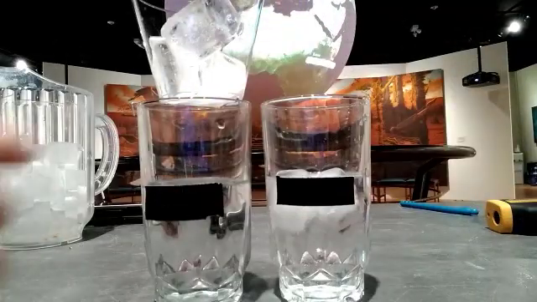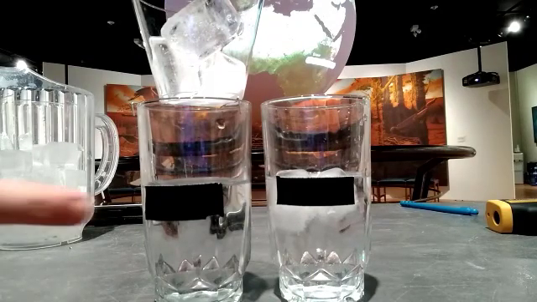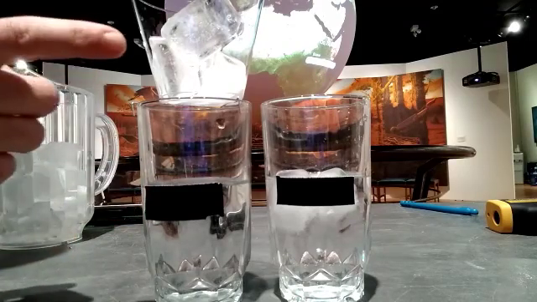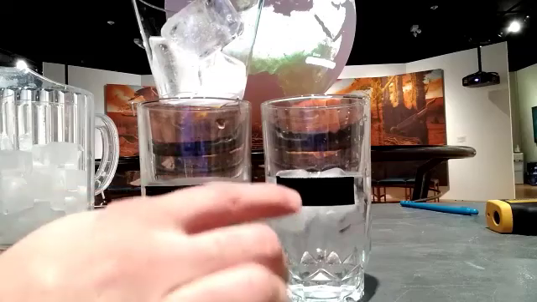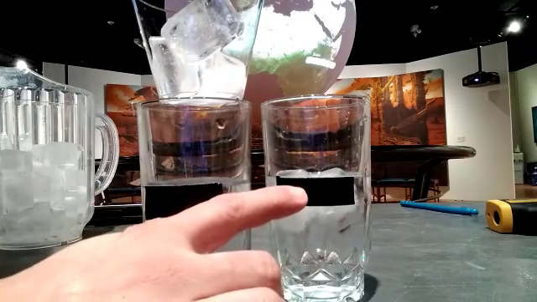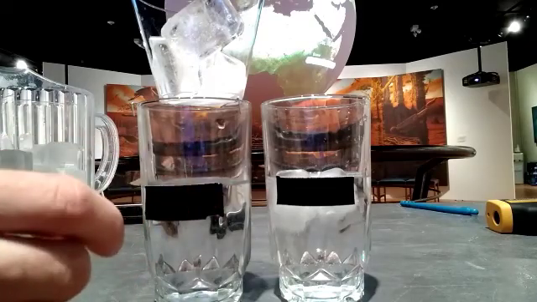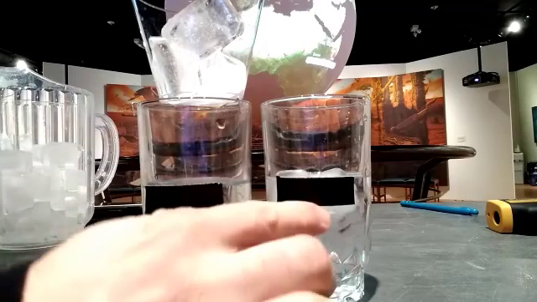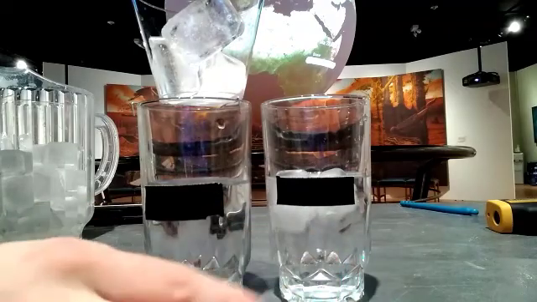So I've placed a piece of black tape on both glasses to mark the water level. This is the glass that doesn't have any ice cubes floating in it, but has some ice cubes above the glass. And this is the cup that has the ice cubes floating in the water. There's the same number of ice cubes being used for both cups. As they melt, you might wonder what's going to happen to the water level in this cup. Will the water level change? Will it rise? Will it go down? Or will it stay the same?